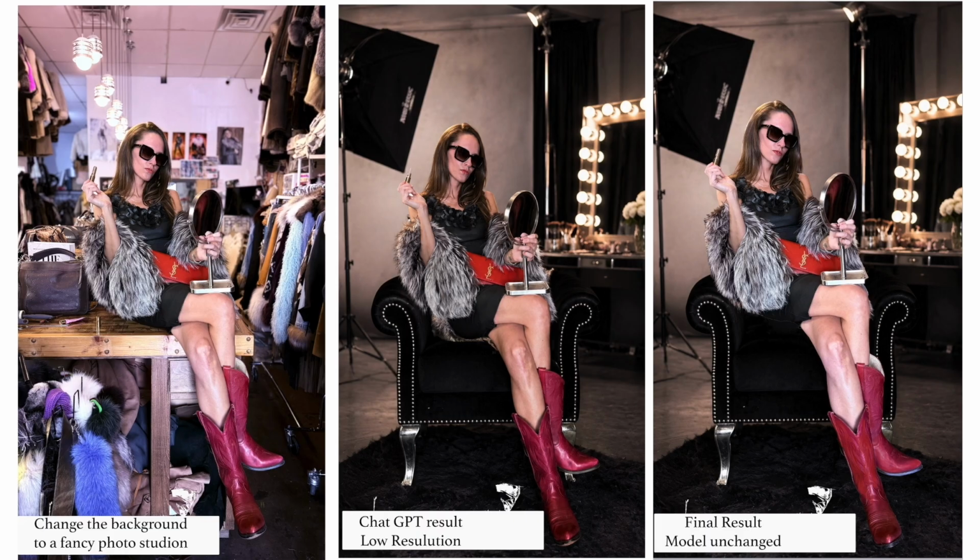The resolution has gotten a lot lower. If you look closely, the model's face also has changed. And for some reason, it put the fur under her butt.